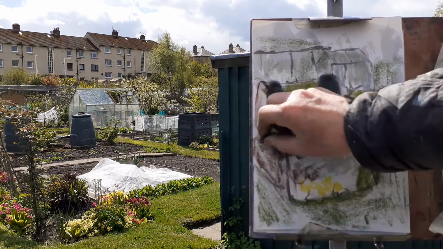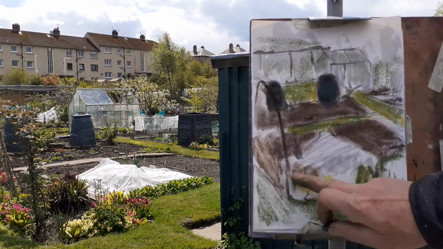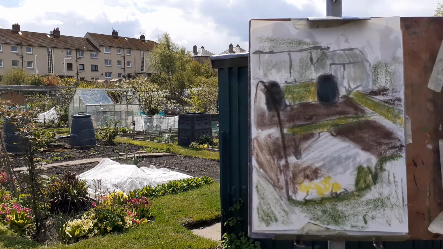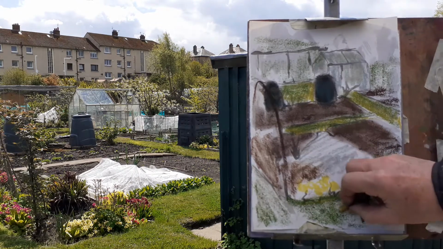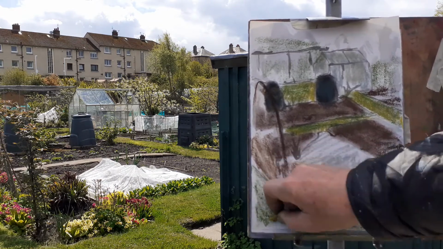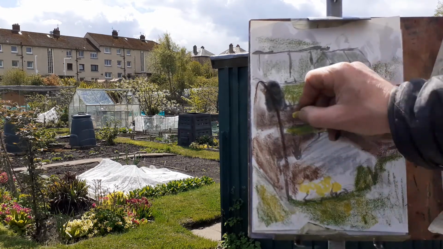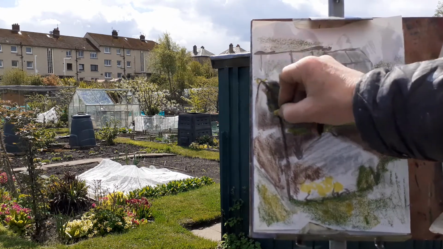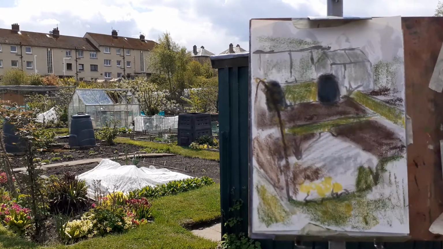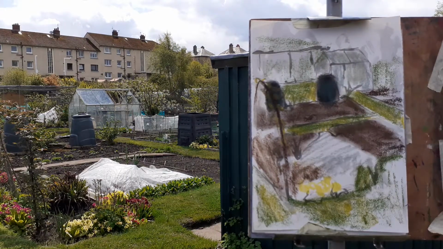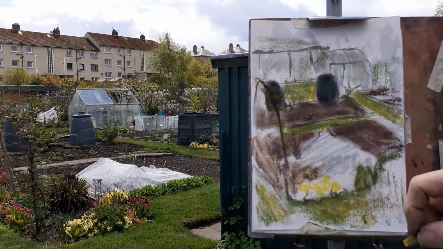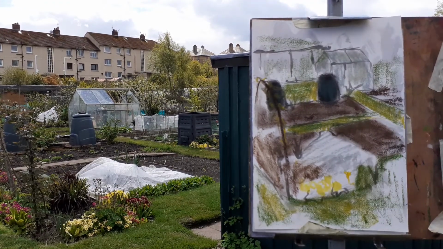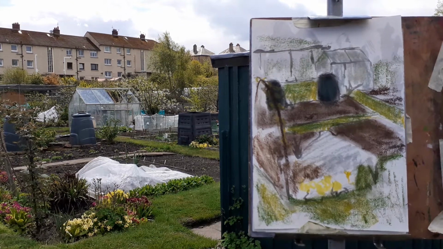And having done that, I can then start to go back to things which you could be described much more as detail. If I want to make something of the flowers in the beds, or some of these plants growing over the frames, then in a way I've gone from using the side of the pastel and smudging things to now using the tip of the pastel to start to draw brighter, stronger colour.